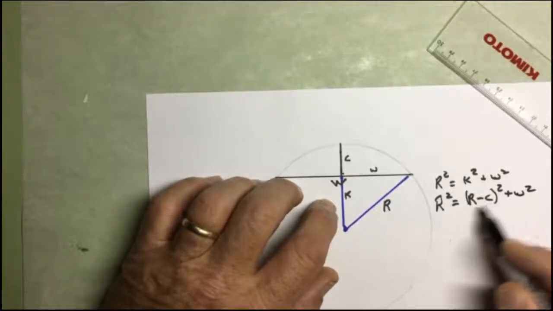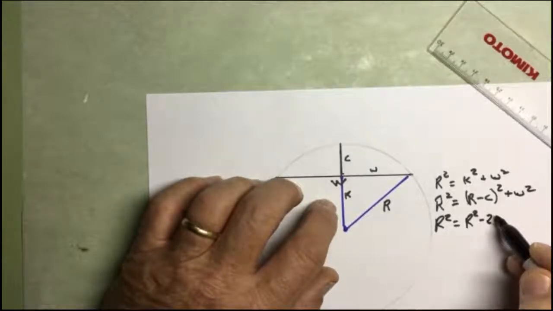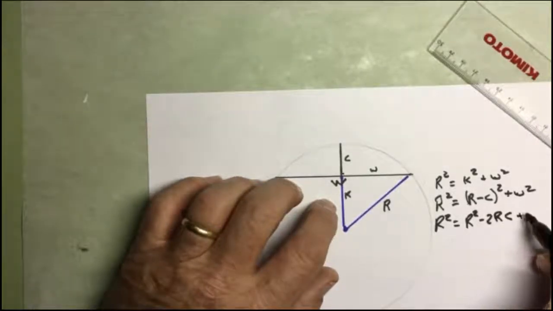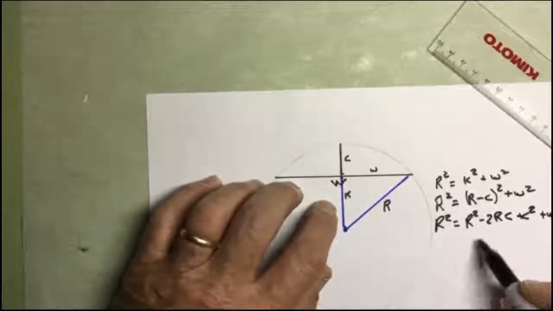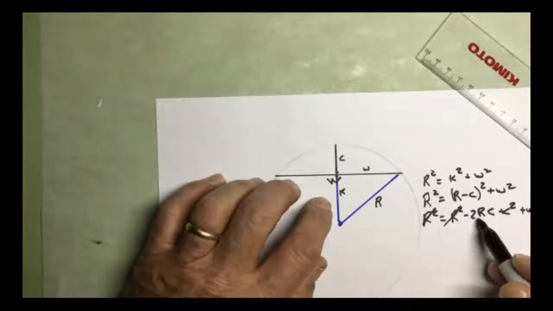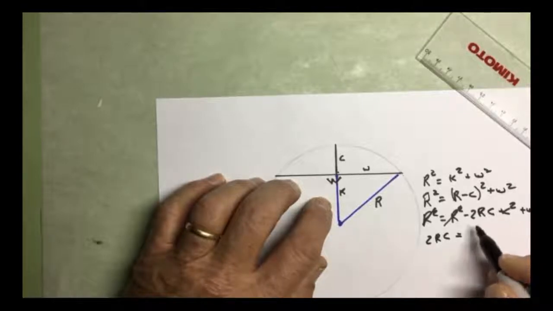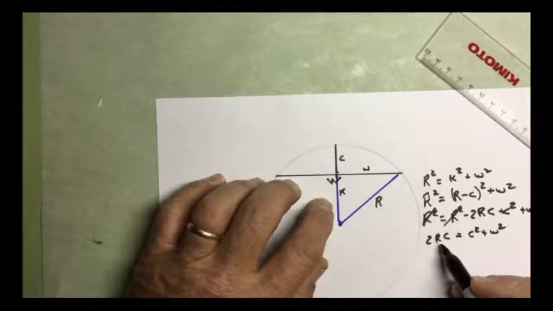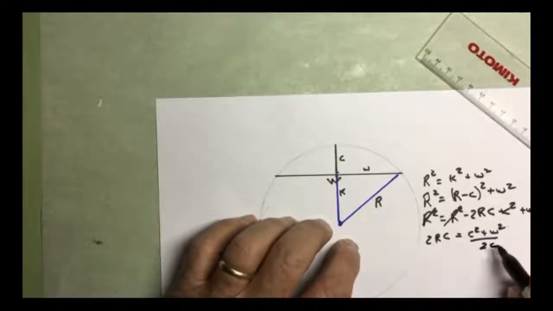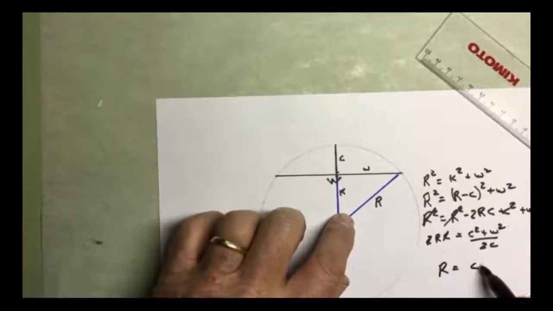And we'll expand out that term. So we get R squared equals R squared minus 2RC plus C squared plus W squared. And the R's cancel out, and we can bring this term to the other side, so we have 2RC is equal to C squared plus W squared, and then we can divide by 2C to get R. So our radius is equal to C squared plus W squared divided by 2C.